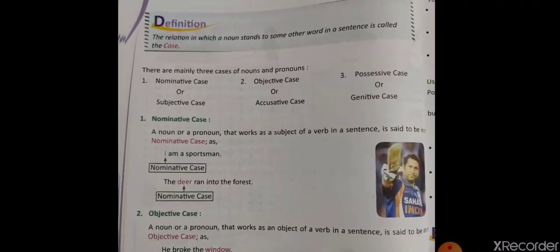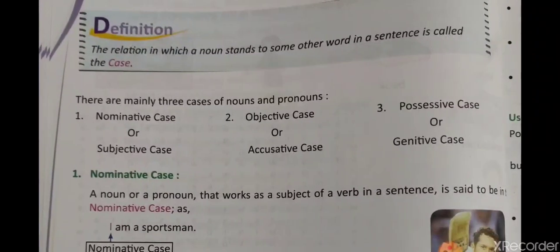The definition of the word case is: the relation in which a noun stands to some other word in a sentence is called a case. So this case is basically a relation of a noun and a pronoun to some other word in the sentence. For example, in a sentence, the noun and pronoun show some kind of relation with the other words. Those other words might be the verb and the object of the sentence. That relation is known as case.